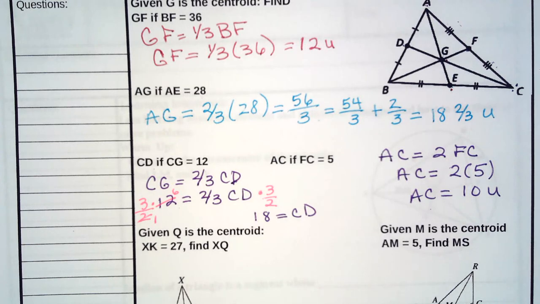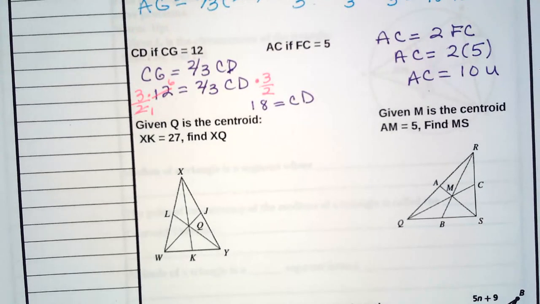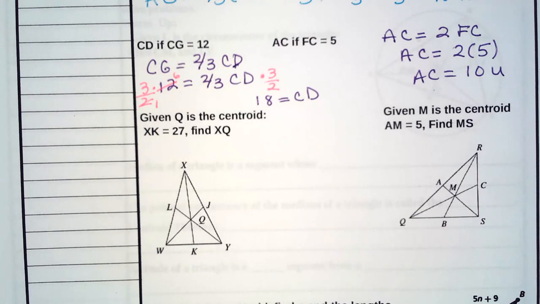Okay, hopefully after this much practice you've got a good idea of what happens with the centroid. There are 3 more problems. Before you listen to my explanation, pause the video each time and see if you can figure it out. If you're unsure of your answer, don't write it down. Just sit here and think about it and then see if you're correct or not by turning the video back on. So pause the video now.